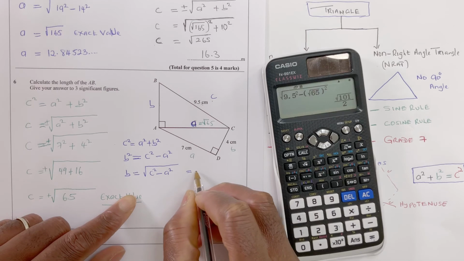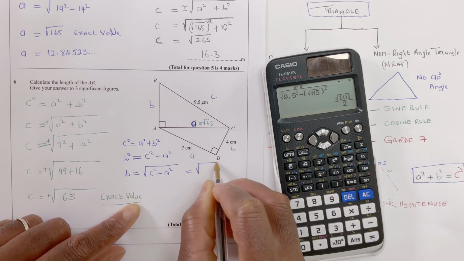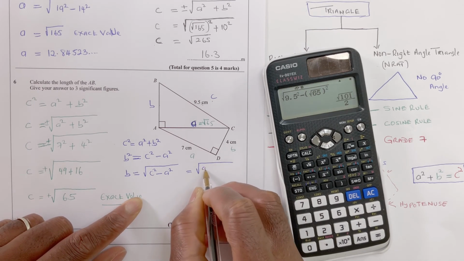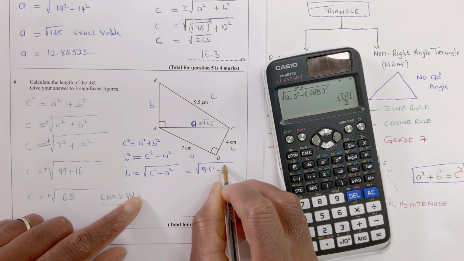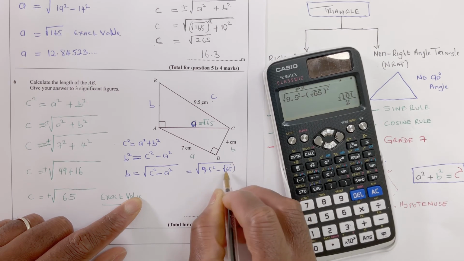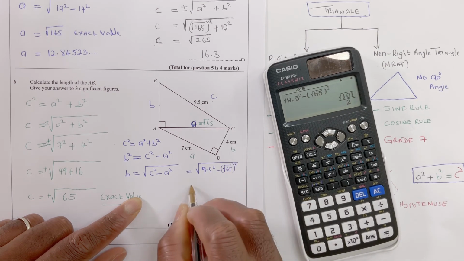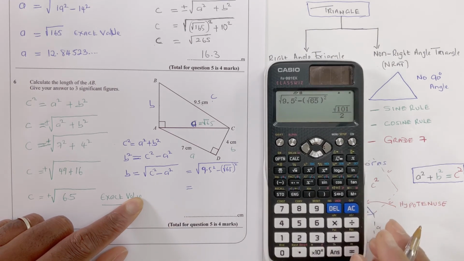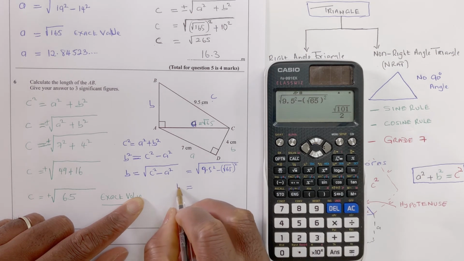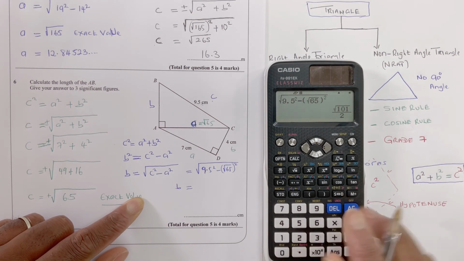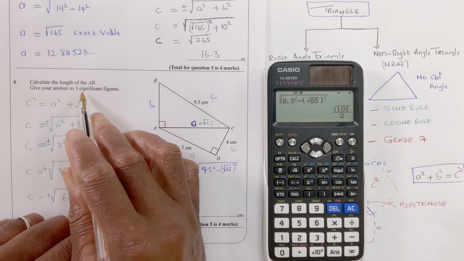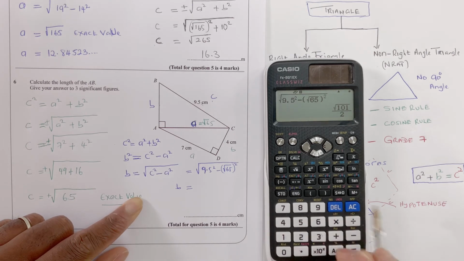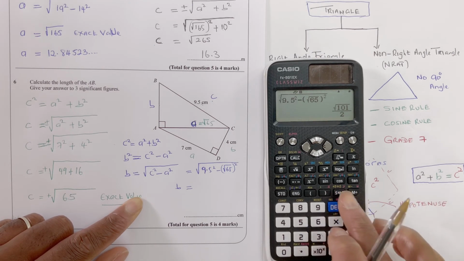So we got B equals the root of 9.5 squared minus root 65 all squared. And that is giving us root 101 over 2. So that's B. You need to press standard to decimal because this is the exact value. The question is saying give your answers to 3 significant figures. That means you have to change it to decimal. So press standard to decimal here.